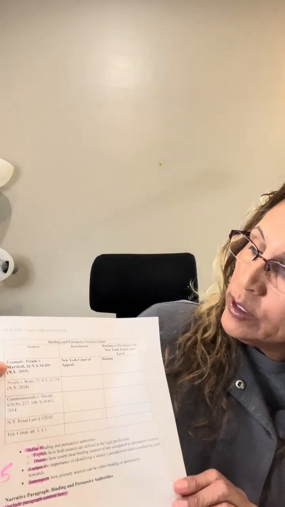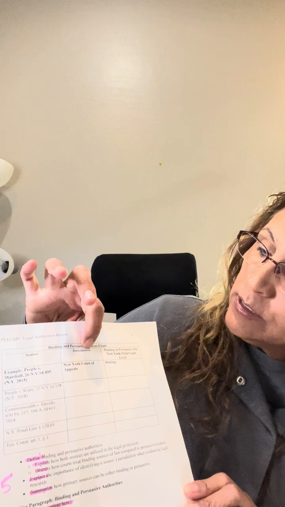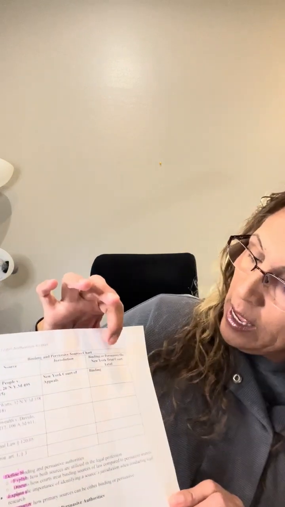you'll see this one. This is the binding persuasive sources. Again, to give you an example, they used a New York case. Jurisdiction is the New York Court of Appeals. And then you have to determine whether it's binding or persuasive. Again, this information right here is given to you in the instructions. Okay, just look at your instructions. This right here, you will have to fill out. Again, from the lesson, what you've learned in the lesson.